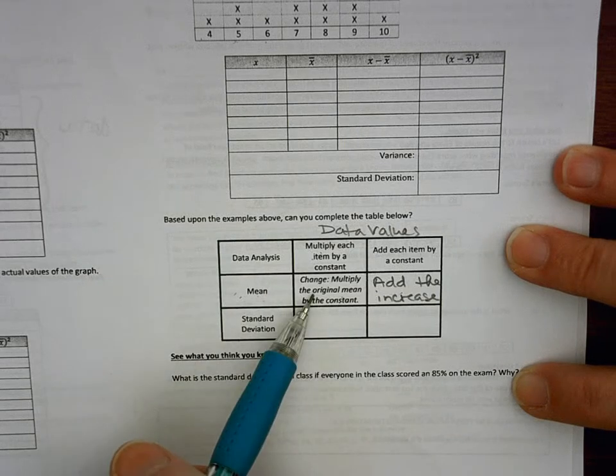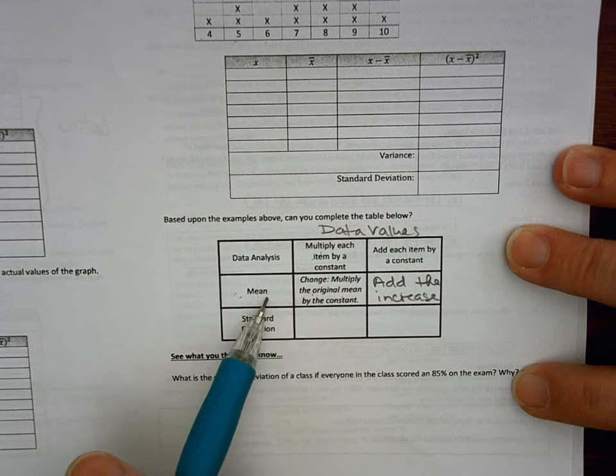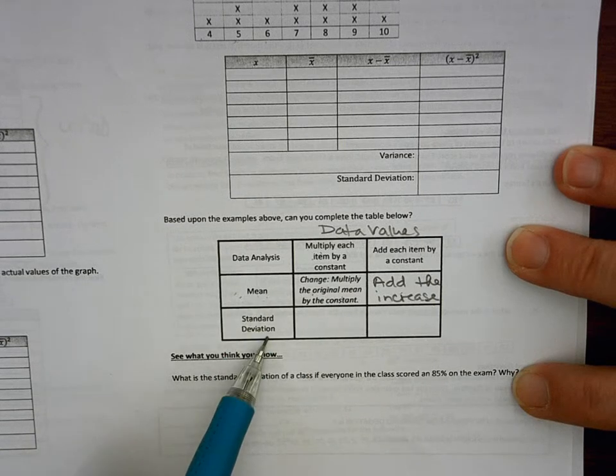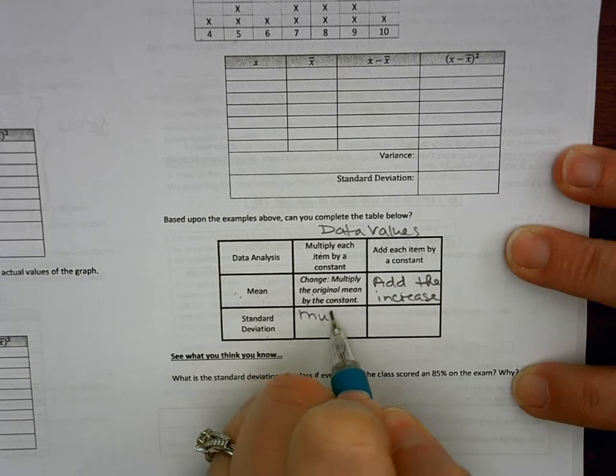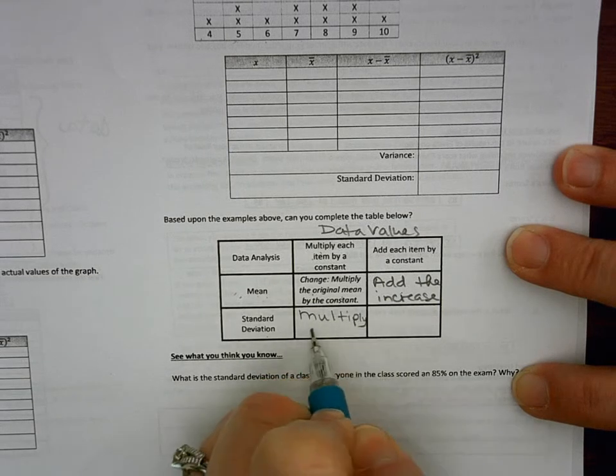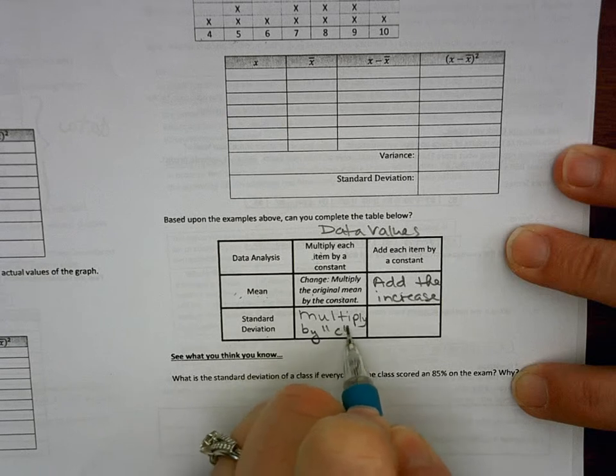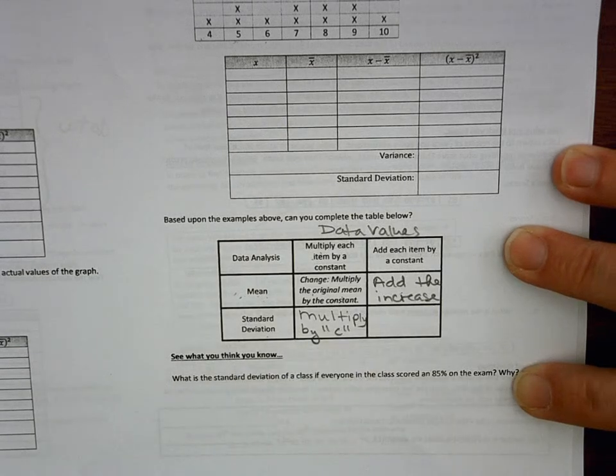As I multiply everybody's value by 10 or whatever, their average goes up by that same multiple, and the spread will also increase. So I would also change this by multiplying. I'm just going to use C for whatever change I'm making.